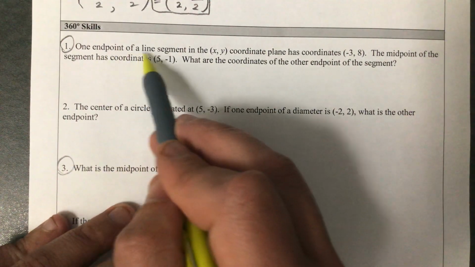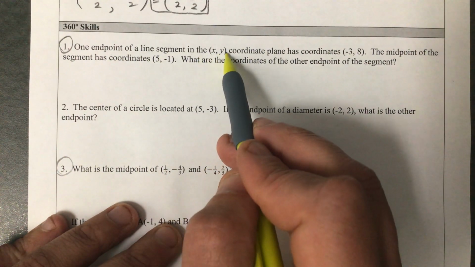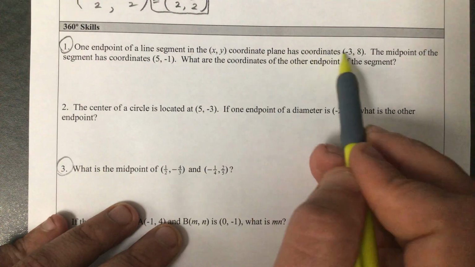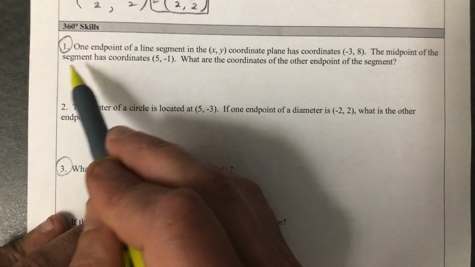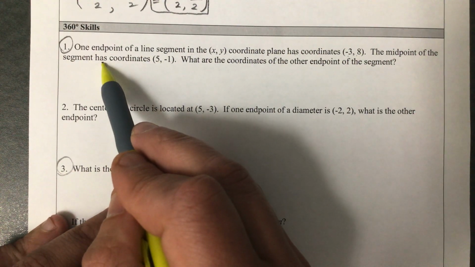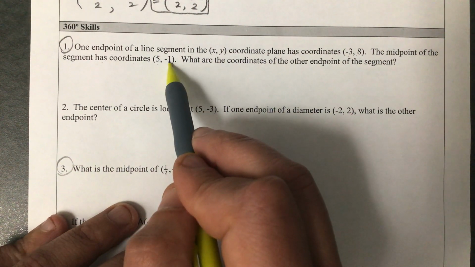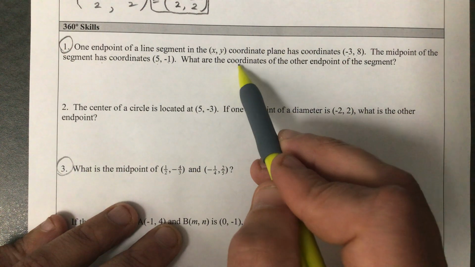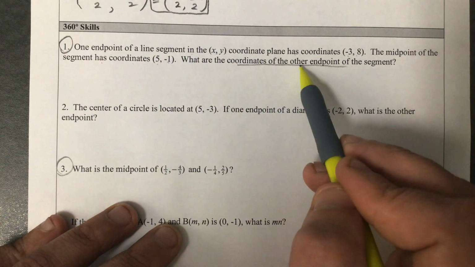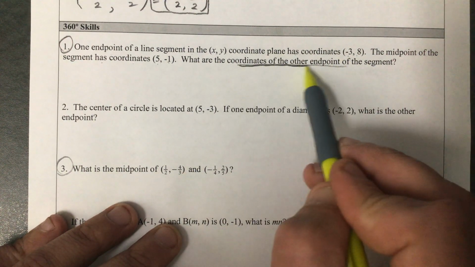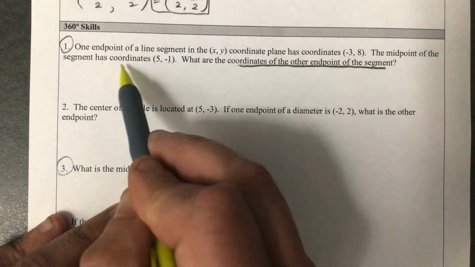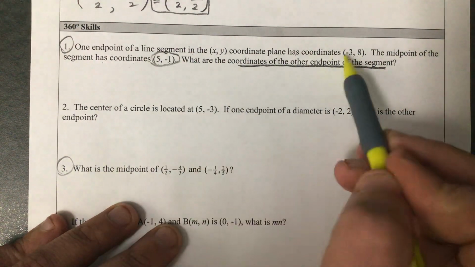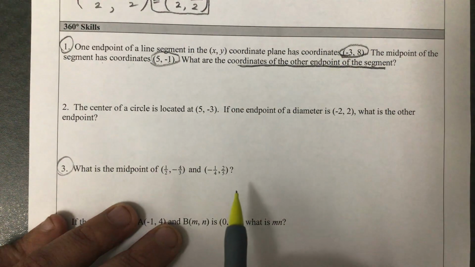It says that one endpoint of a line segment in the XY coordinate plane has coordinates (-3, 8). The midpoint of the segment has coordinates (5, -1). What are the coordinates of the other endpoint? So in this one, it's a little bit different than what we've been given. We're trying to find the coordinate of the other endpoint, and we're given the midpoint and one endpoint.